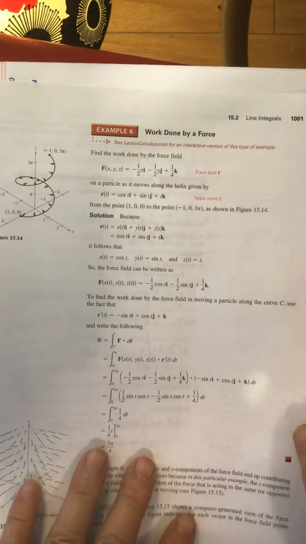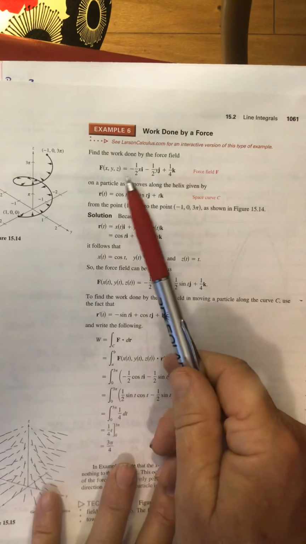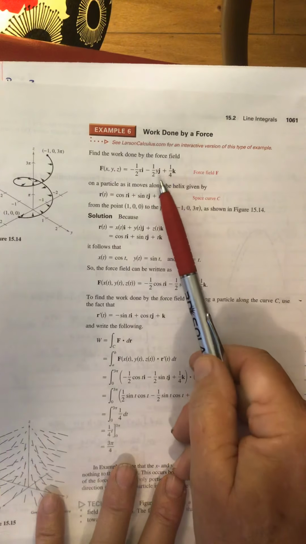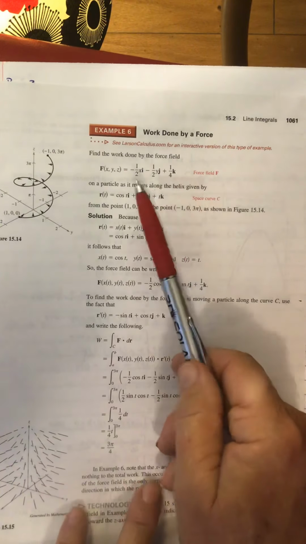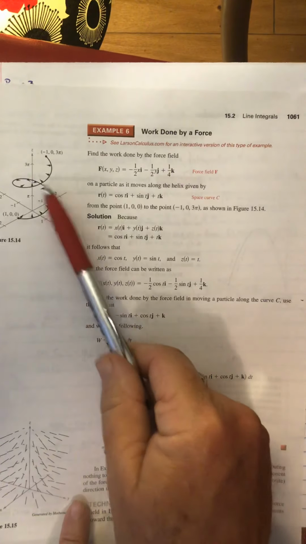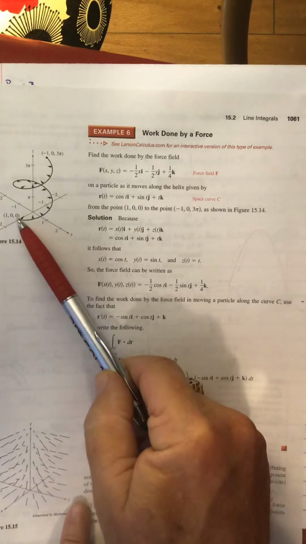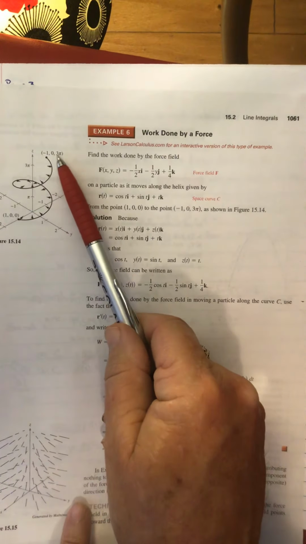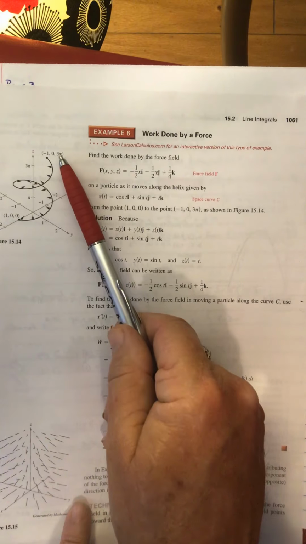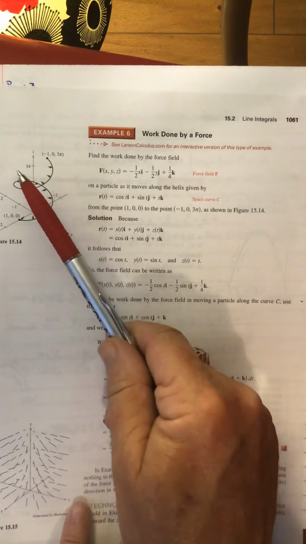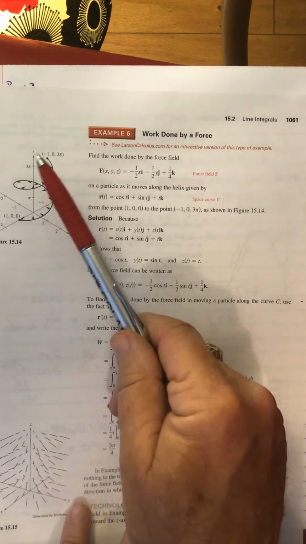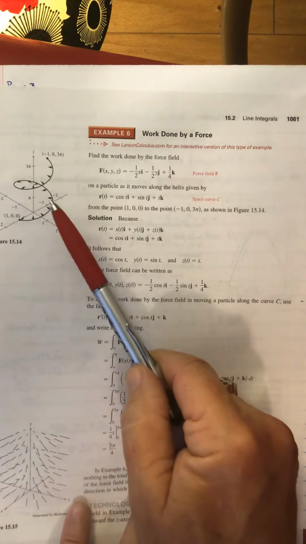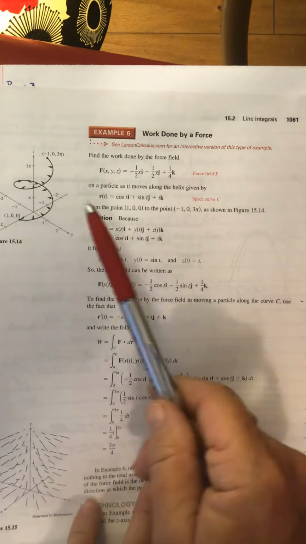Again, example. Here is our vector field: minus 1/2 x i, minus 1/2 y j, plus 1/4 k. And here's our path. We are looking at going from (1, 0, 0) to (-1, 0, 3). Here's our path, that helix. And here are vectors. If you go to any point and put this in, you're going to get those vectors. So that's the picture.